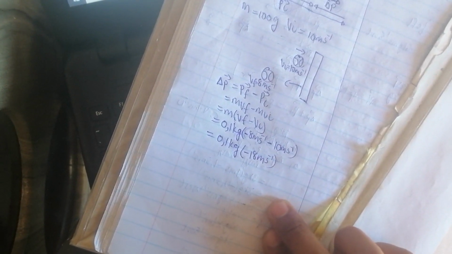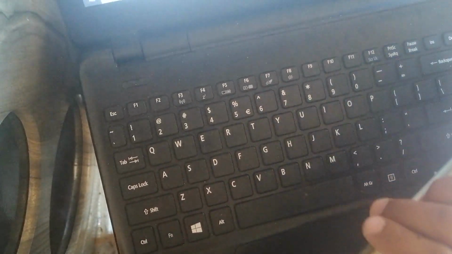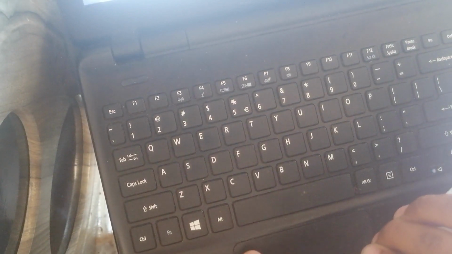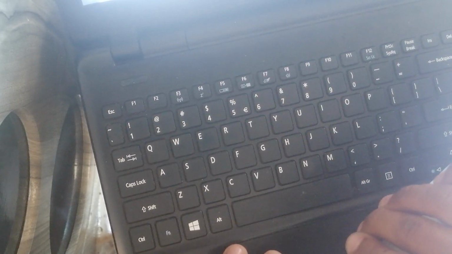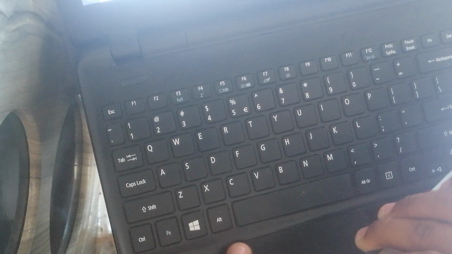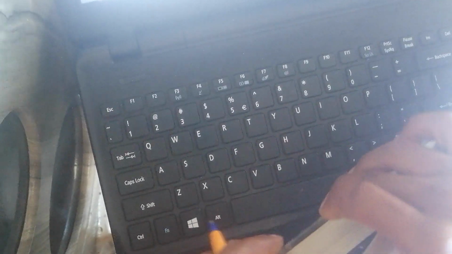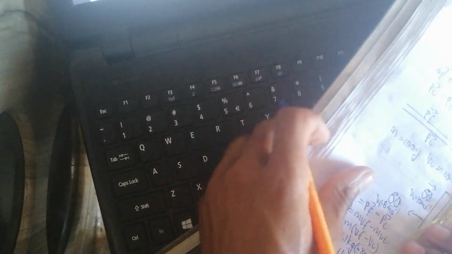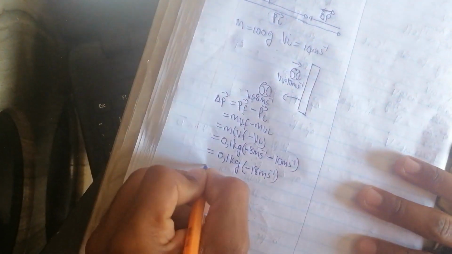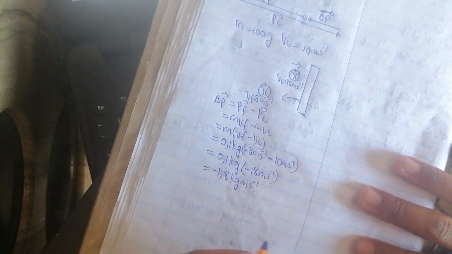So let us try to multiply the 0.1 times negative 18. So let me just check this very quickly for you. 0.1, and we multiply that by negative 18, and that would give us a value of negative 1.8. So the value is negative 1.8. Negative 1.8 kilogram meters per second.